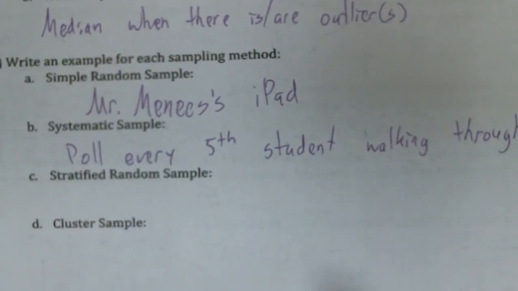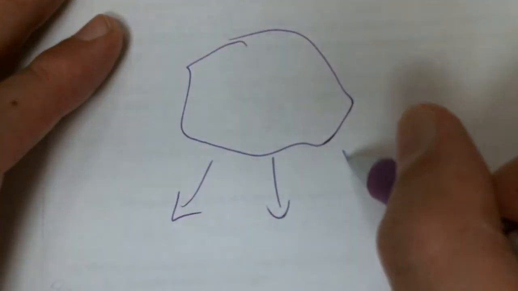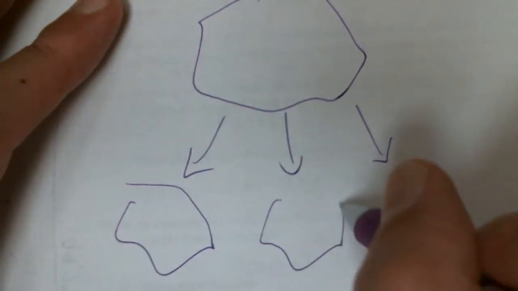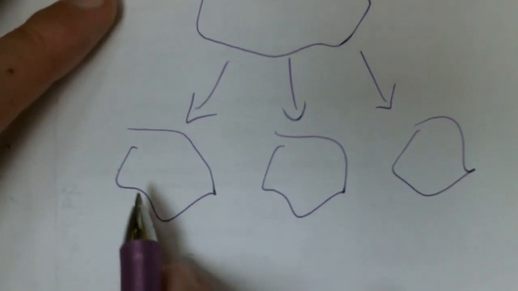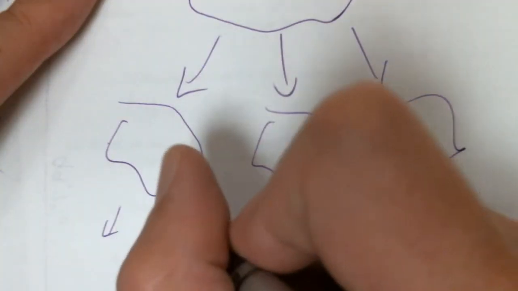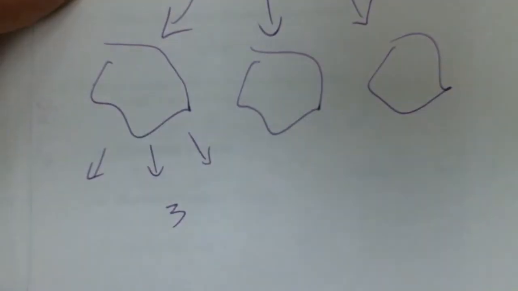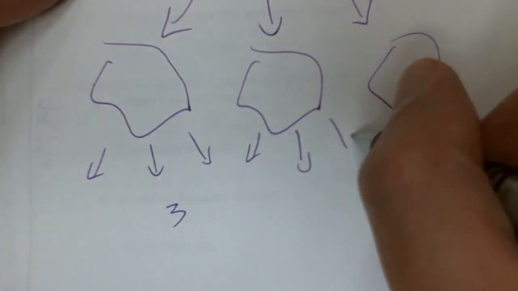These are the two that students get confused. What's the difference between stratified and cluster? I explained this on the quiz review video, but I'll explain it again. So, yes, I'll do this piece of paper. Okay, stratified is you got a group. You're going to divide that group into groups based on some specific characteristic. Divide them into sports, divide them into musical instruments, divide it into what kind of food you like. And then from each of these groups, I'm only going to poll just a few. Maybe I'm only going to poll 3 from each group. I'm going to randomly ask 3 people.